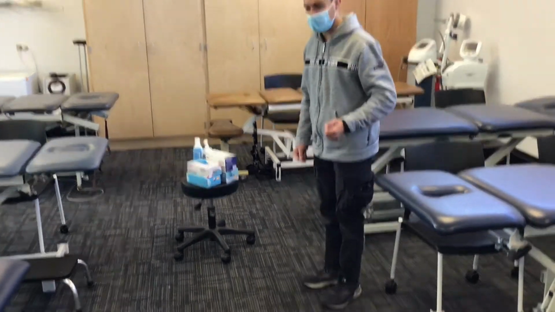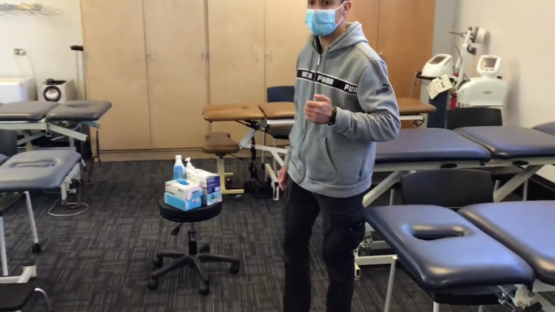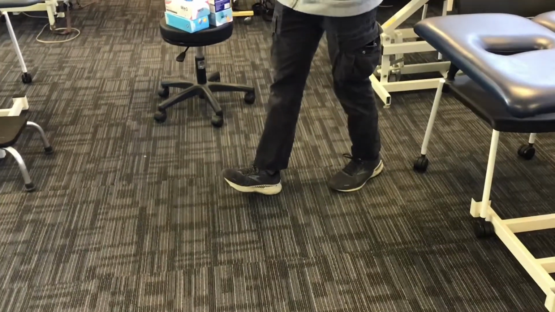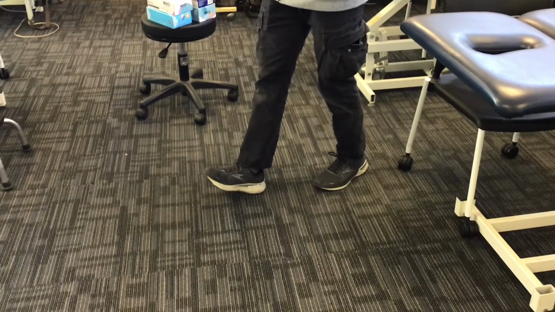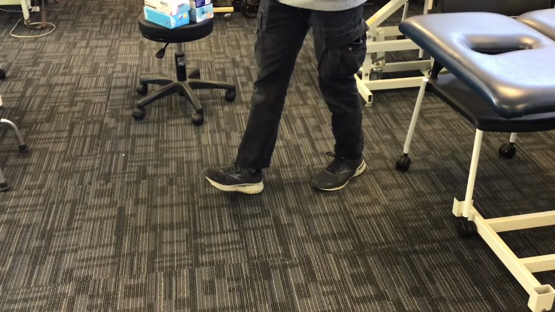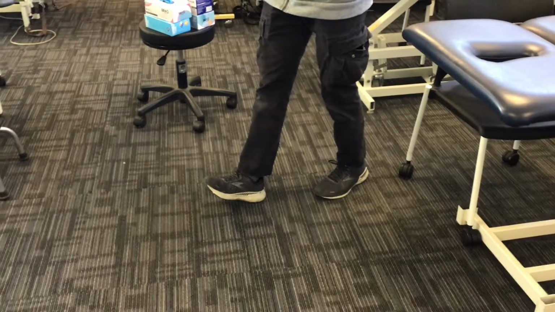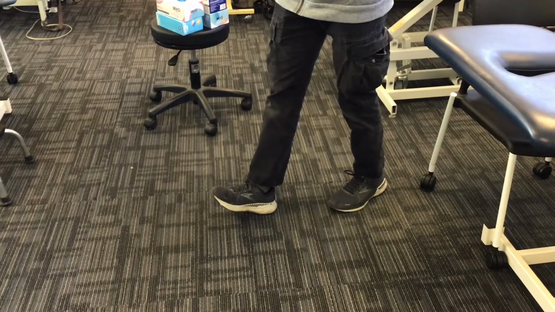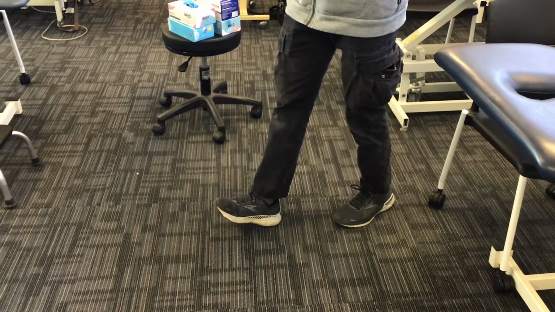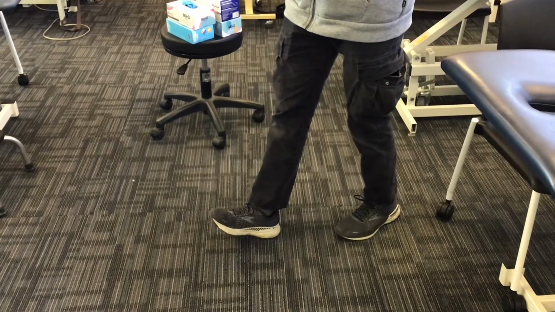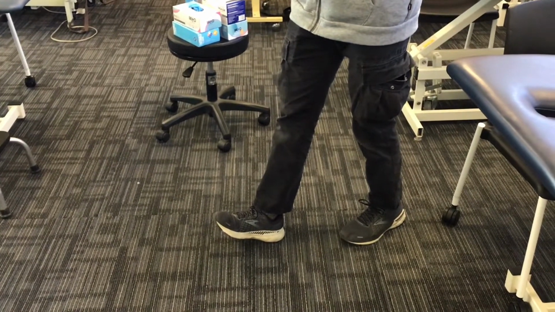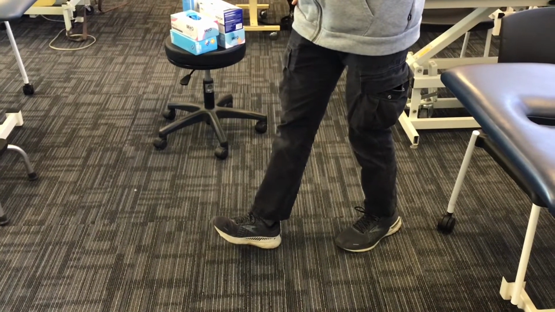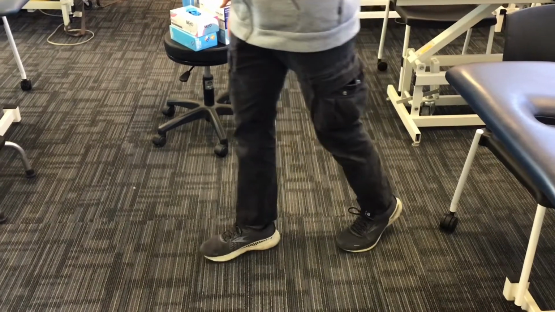First, we're going to use the standard terminology. We're going to go with the heel strike first. The heel strike is at about 30 degrees of flexion at the hip and about 5 degrees of flexion at the knee, about 5 degrees of plantar flexion at the ankle, and about 2 to 3 degrees of inversion at the foot.